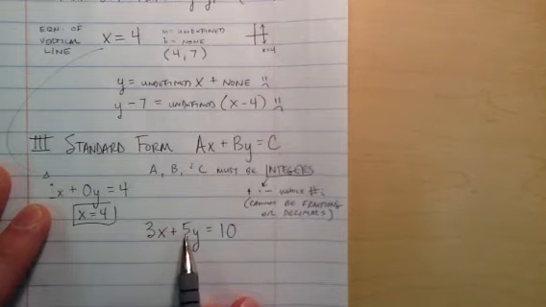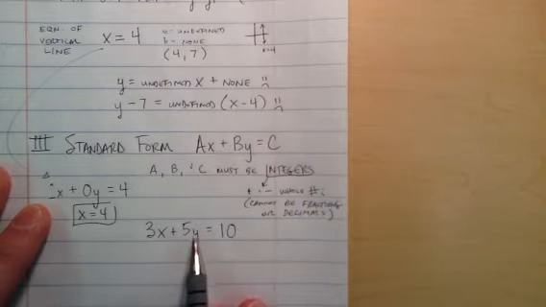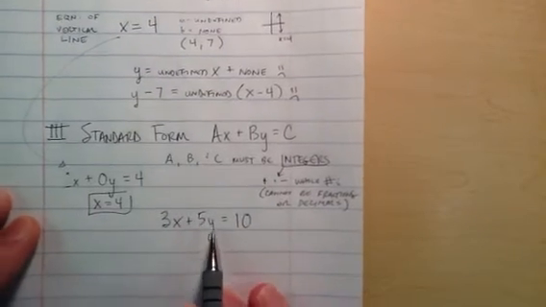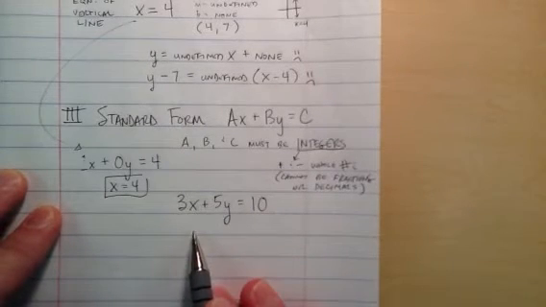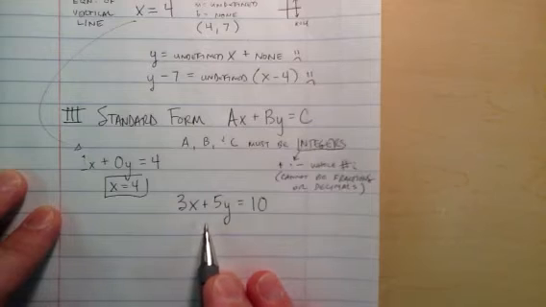3 times 3 would be 9, plus 5 times 5 is 25. That's not going to get you 10. So we literally can take no information out of something that's in standard form. We have to remember that.